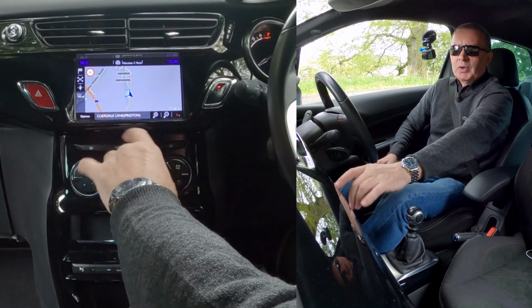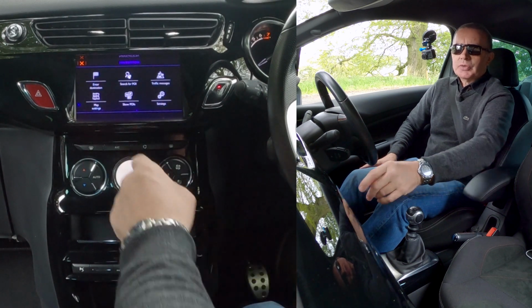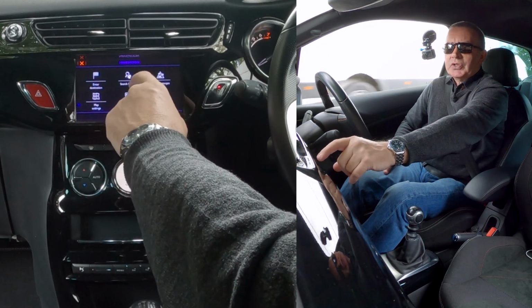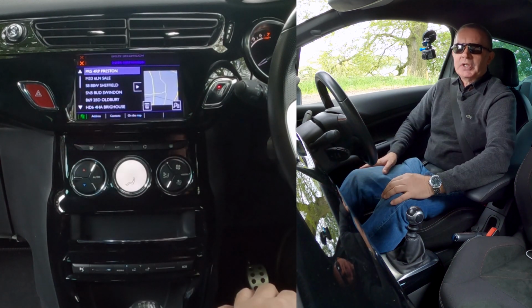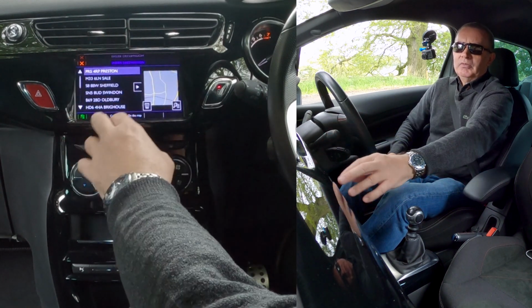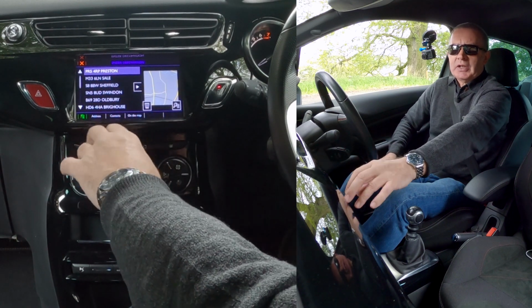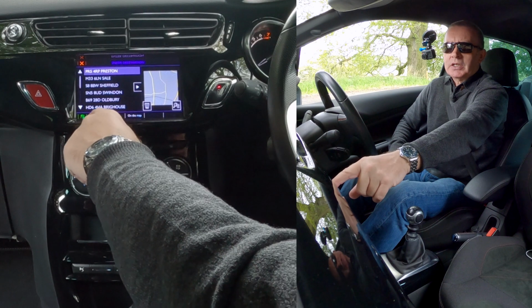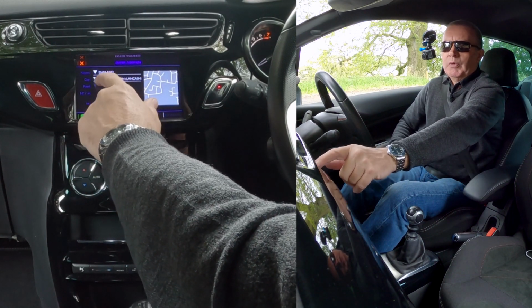Not immediately obvious what you've got to do next, but you've got options down here in the left hand corner. Click options, then you've got enter destination, search for points of interest, traffic management. We want enter destination. All previous destinations or previous entries in the Sat Nav, but you've got address here, so click address, and then we want postcode.